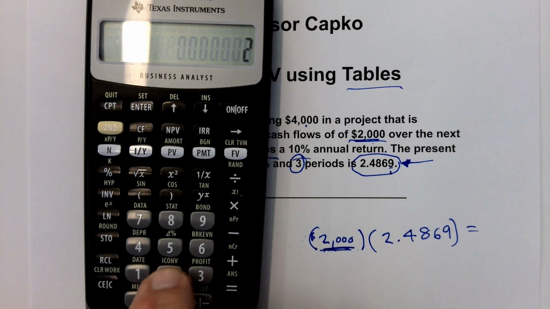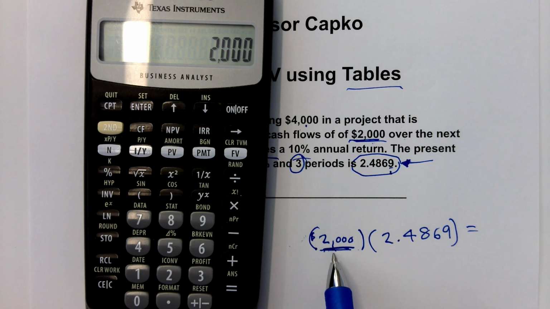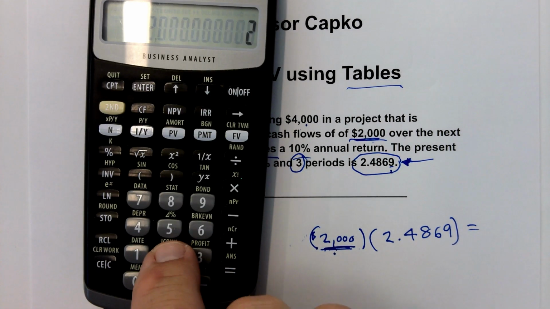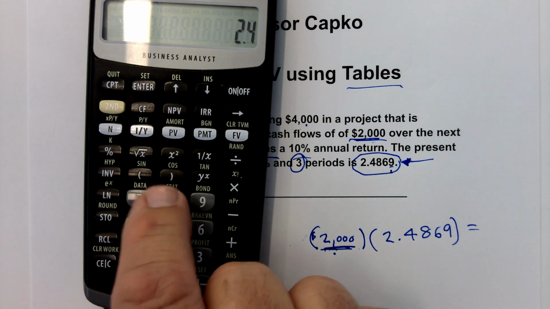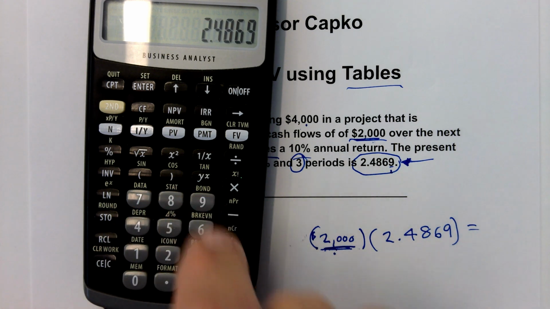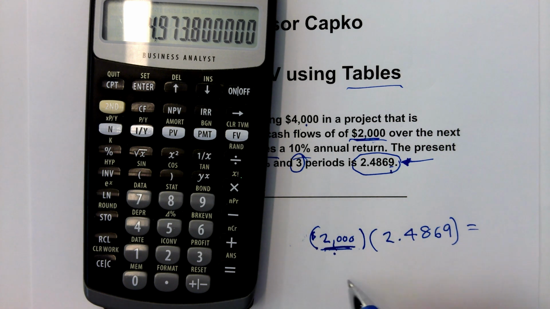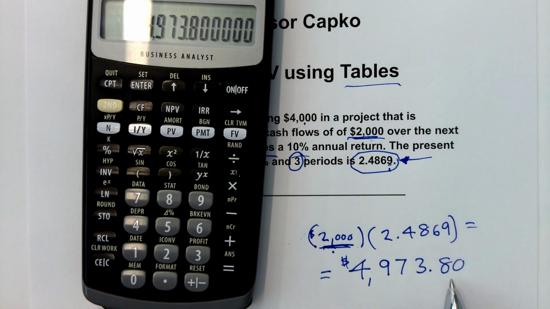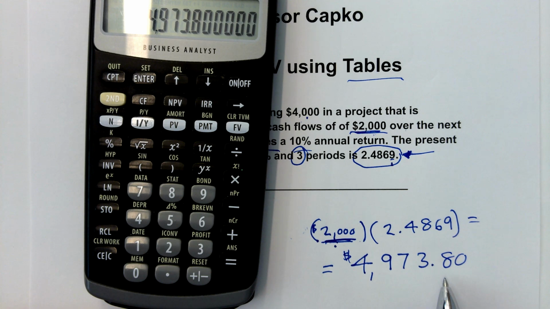So I'm going to put in the $2,000. That's this figure, and I'm going to multiply it by the 2.4869. And what does that give us? $4,973.80. Are we done? No, because we don't want to just know the present value.